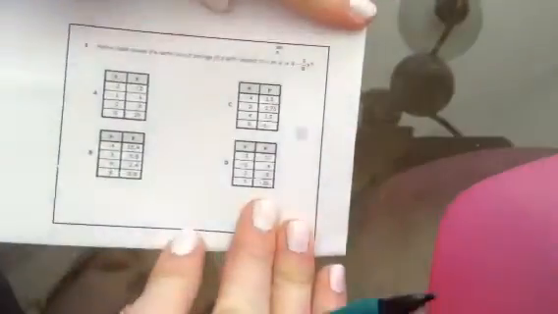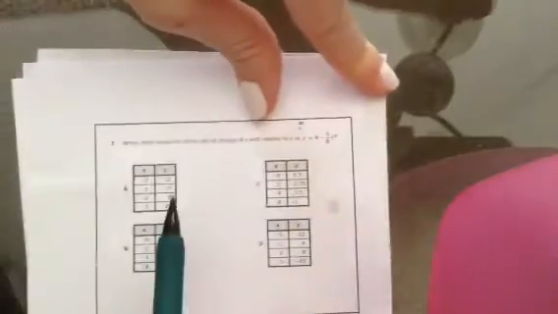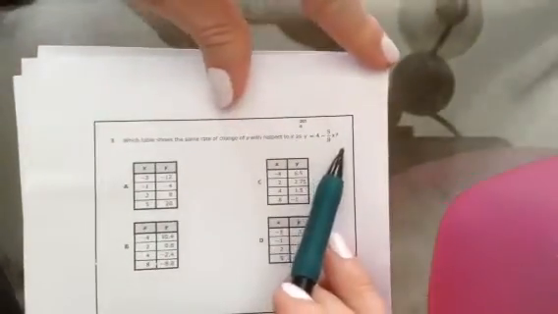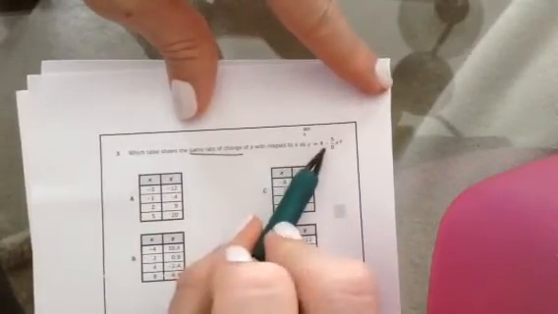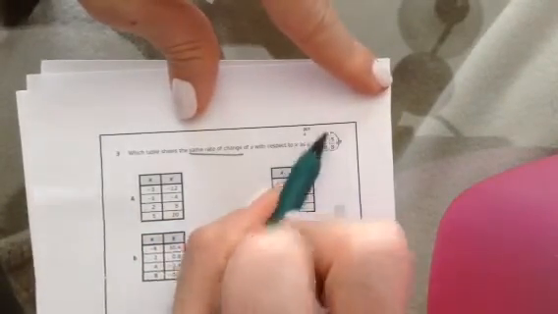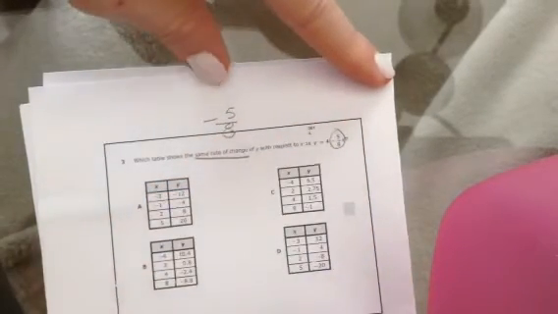Number 3. Which table shows the rate of change with respect to x as y equals 4 minus 5/8 x? So it has the same rate of change as this. This rate of change is negative 5/8. So we need to find a table with also a negative 5/8 rate of change.